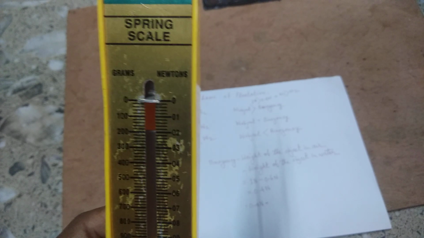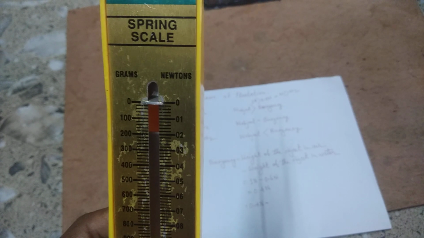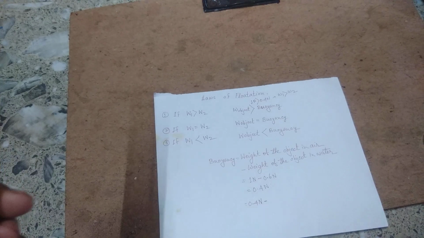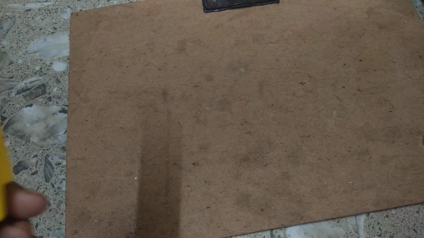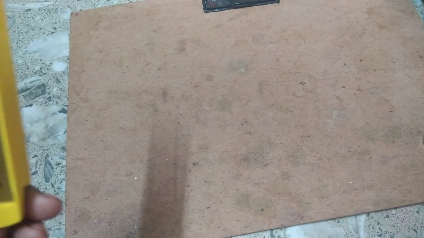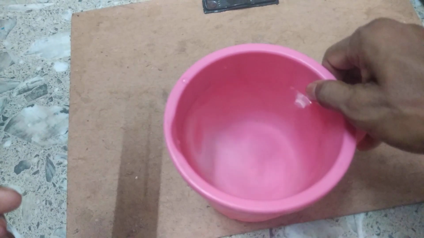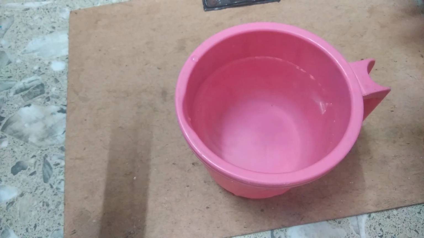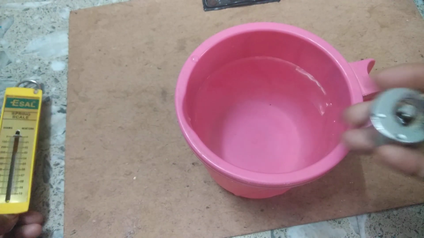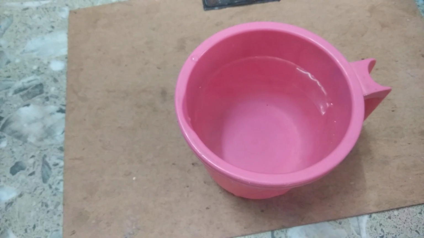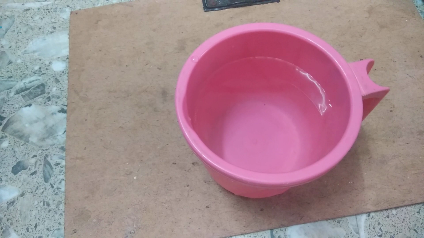Now, let us see what happens if we take an object and put it in water. First of all, let us take some water. You see, we have taken some water, and we have taken an object also. Let us see the weight of this object in air.